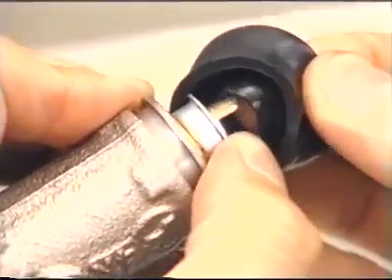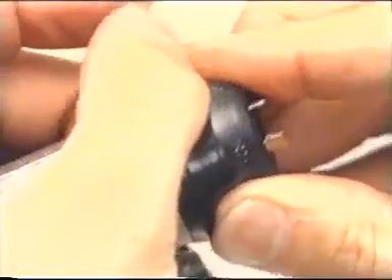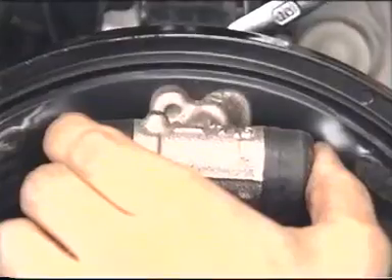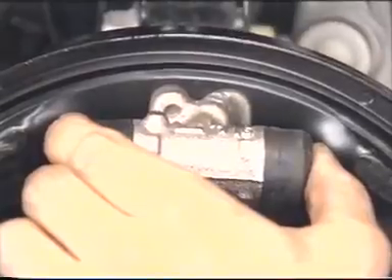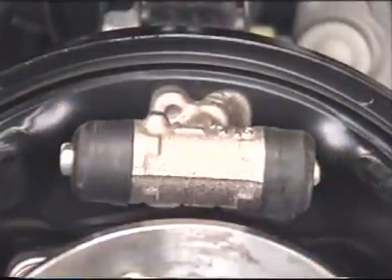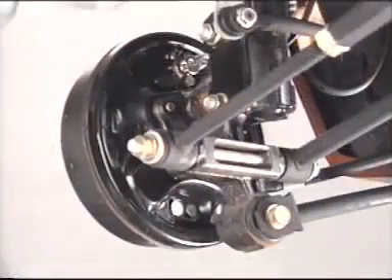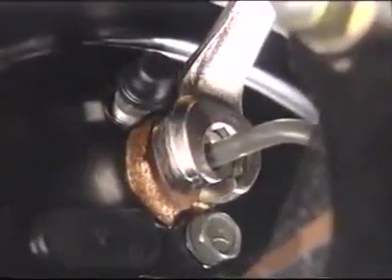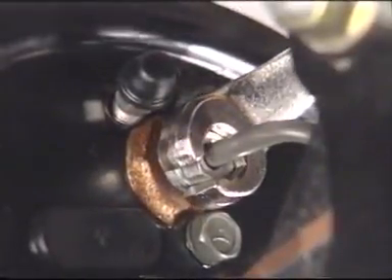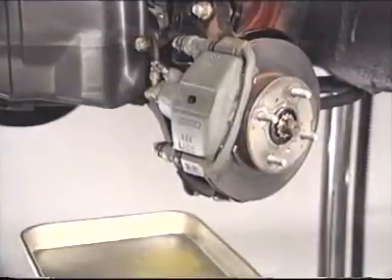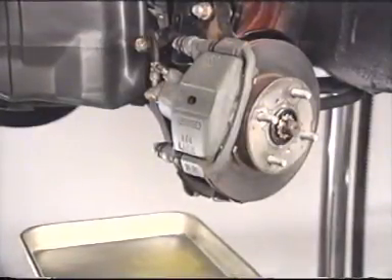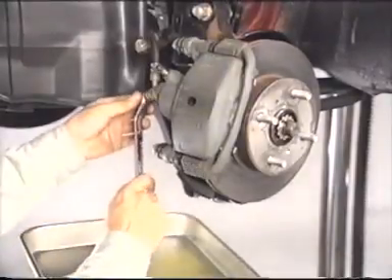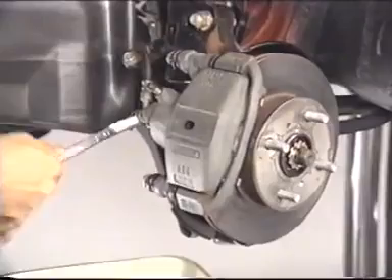Assemble the boot. Assemble the wheel cylinder to the backing plate using 2 bolts. When connecting the brake tube, use the SST as shown here. Now, let's go on to the front disc brake wheel cylinder assembling procedures.